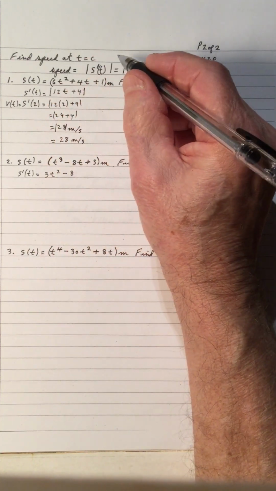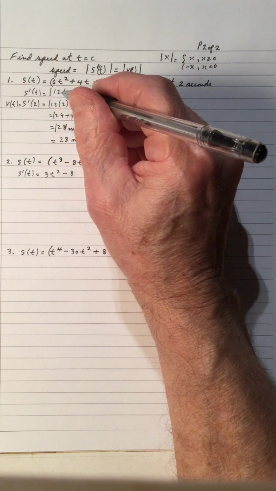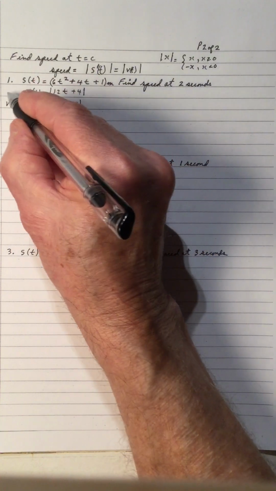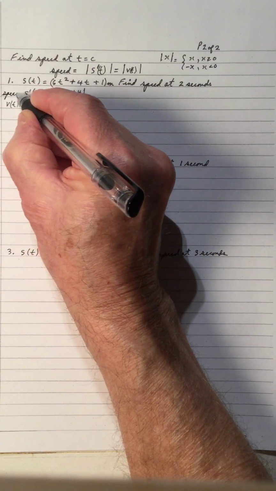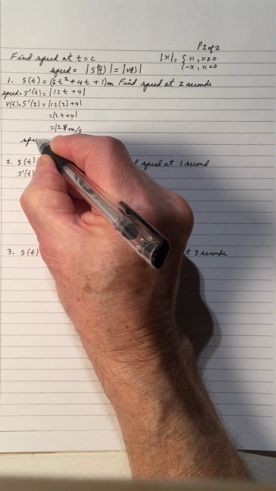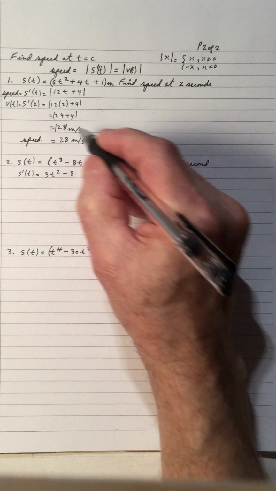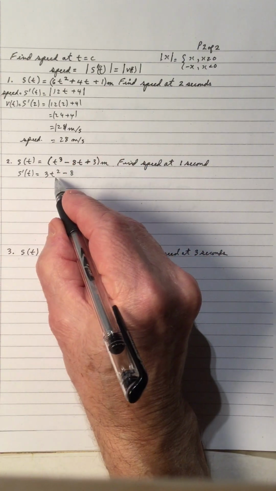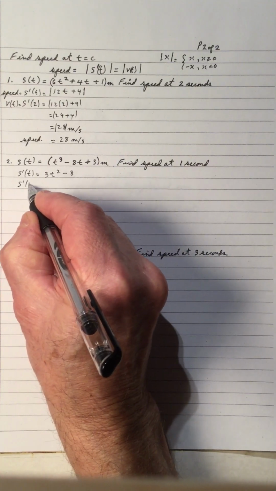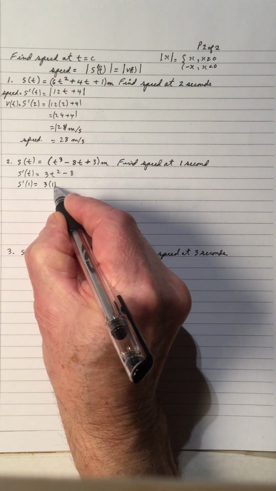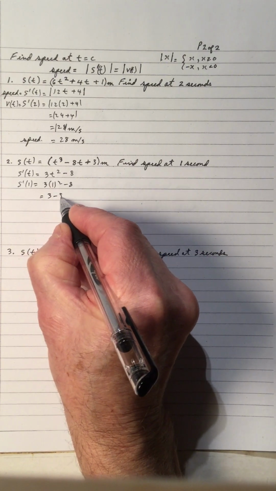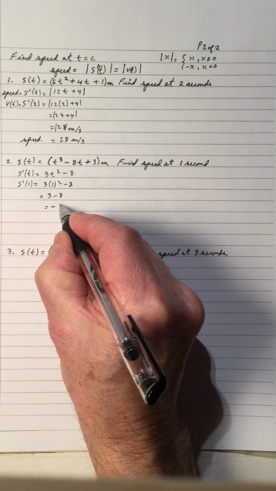And so we have to get the speed, and really I better put speed here and put an equal sign. So that's speed. Better make sure that's the speed because it's the absolute value. So there's the derivative. And now we want it at 1 second. So we put 1 in. 1 squared minus 8. 1 squared is 1. 3 times 1 is 3, minus 8 is negative 5.